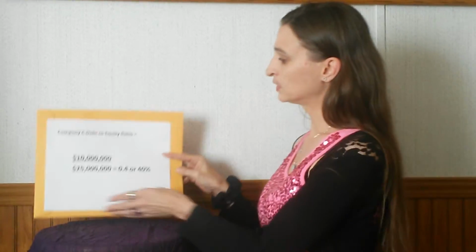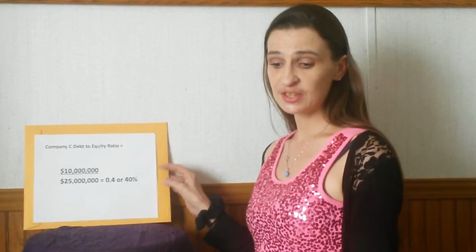For example, if Company C had $10 million in debt on its balance sheet and $25 million in equity, then its debt to equity ratio is figured $10 million divided by $25 million, or 0.4, which would be 40%. A lower debt to equity ratio usually shows a more financially stable business. So Company C with a 0.4 debt to equity ratio, or 40%, would not be considered risky and shouldn't have a problem with the lenders. Solvency ratios are extremely useful in helping analyze a firm's ability to meet its long-term obligations.